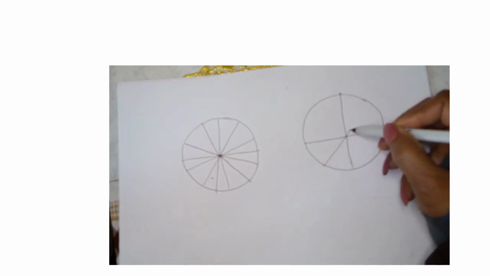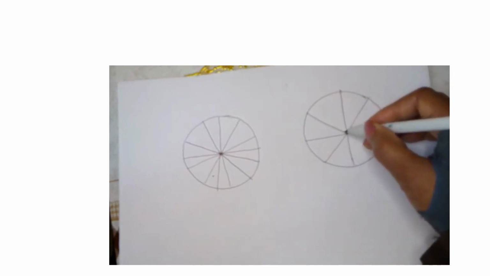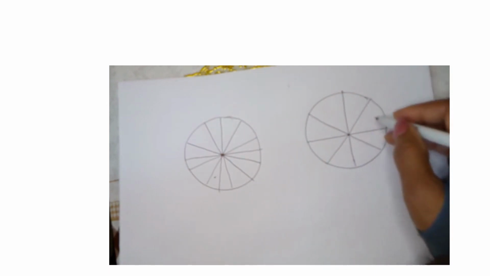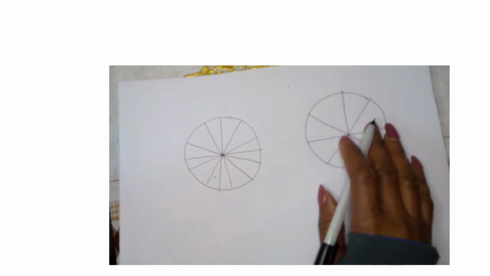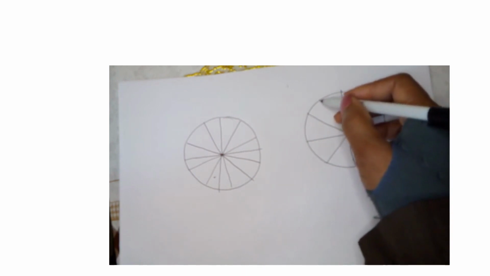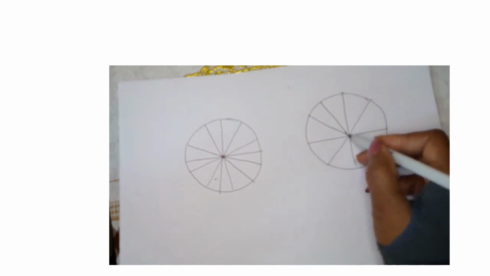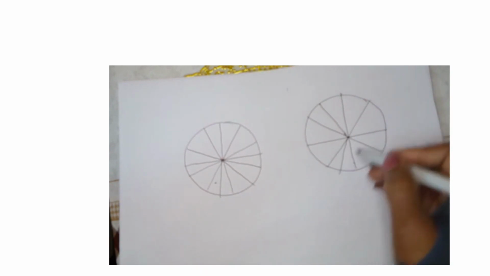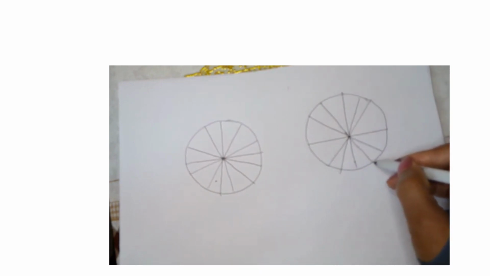It will be equal, so we need 4 parts. If you use a ruler, you get a perfect pizza.